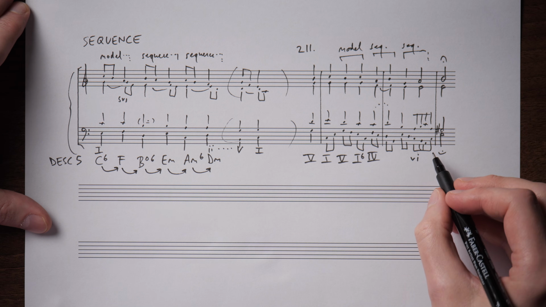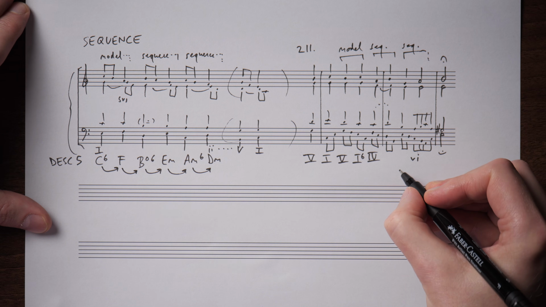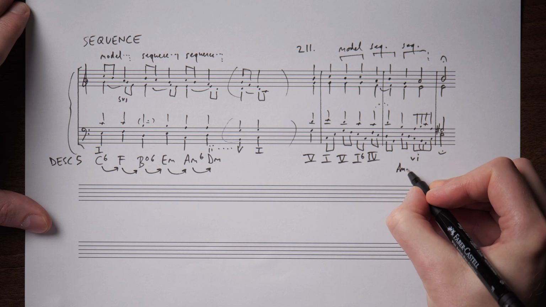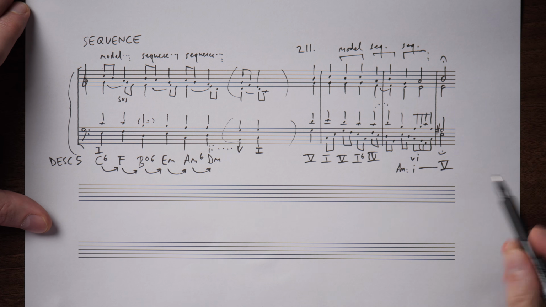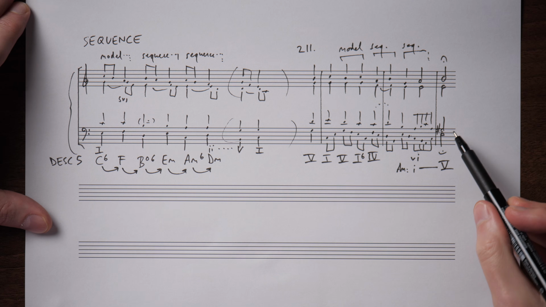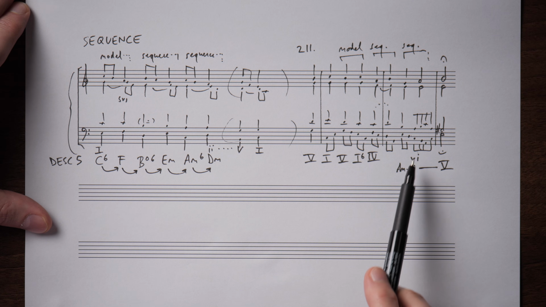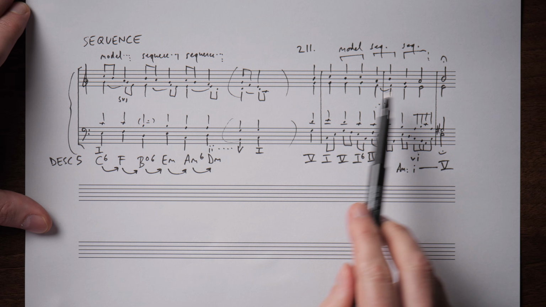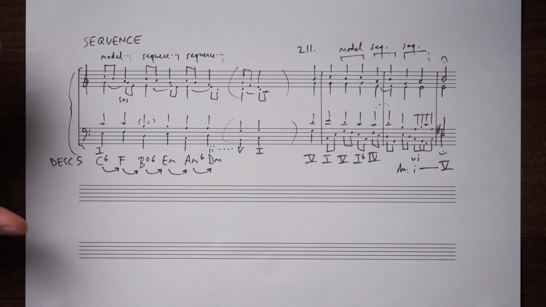And then what happens is that the A minor chord is reinterpreted as chord 1 in A minor, and there's a half cadence in A minor. So Bach uses the sequence to modulate, which is our next topic.